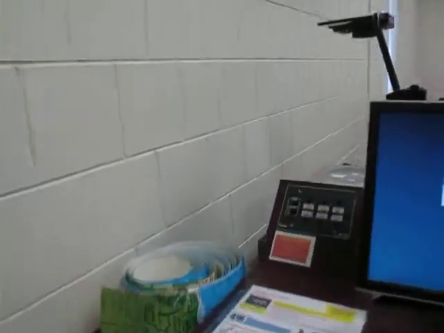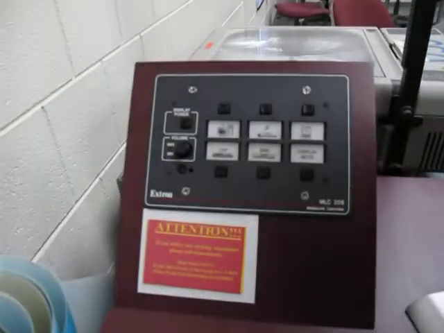Hello, this is Wimberley Hall, room 138, and I'm going to give you a rundown on how the audio-video system works. Up here at the teacher station on the left-hand side next to the monitor is our controller. It's going to control the audio, the video, and the projector.